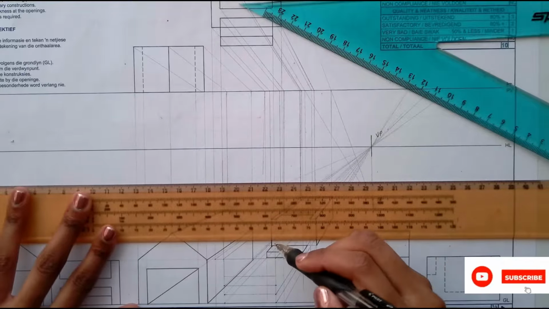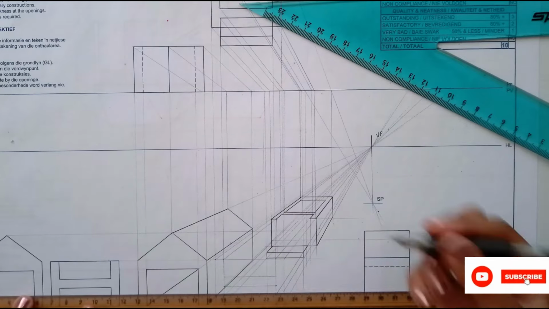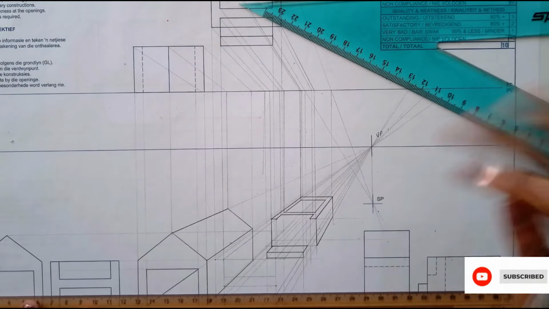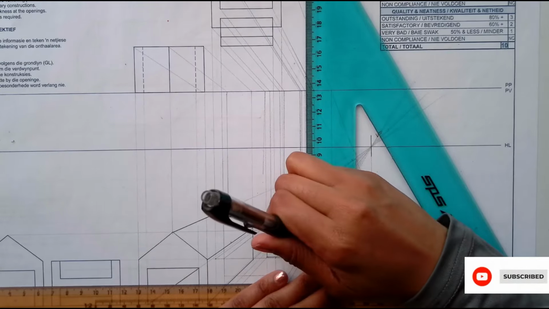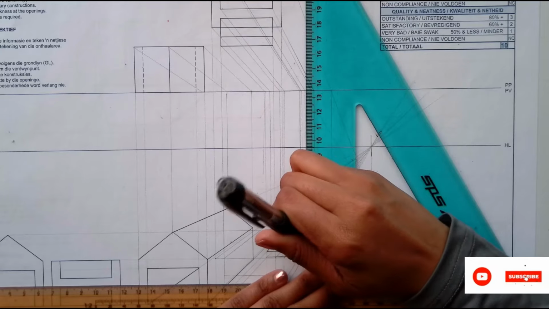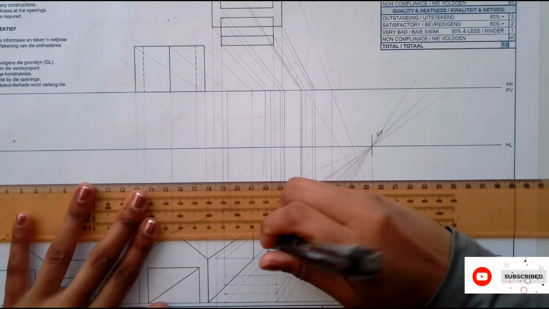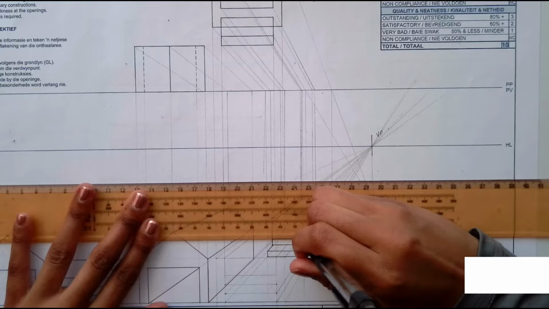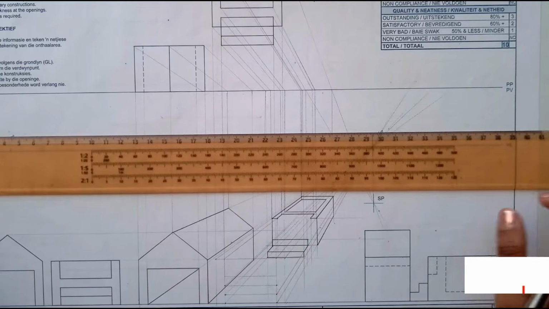So they intersect here. Let me just use this one here. So I'm just transferring it to the other side. And then we should be outlining this one as well, because we didn't outline it earlier. Then we have the face of the step.